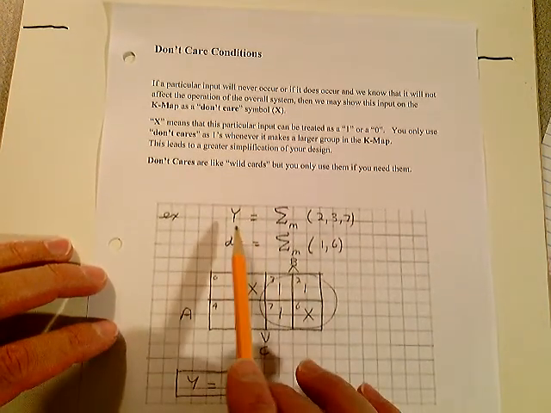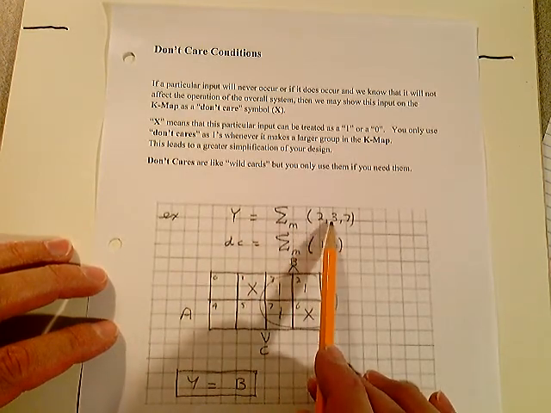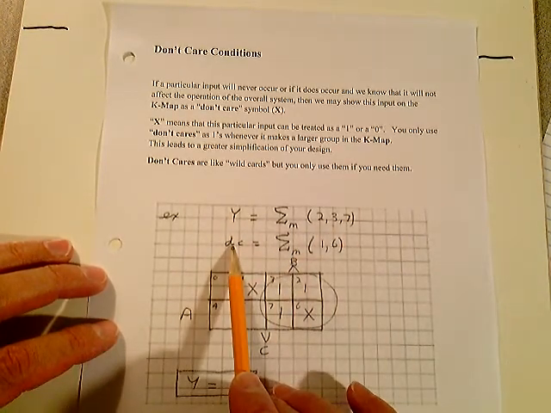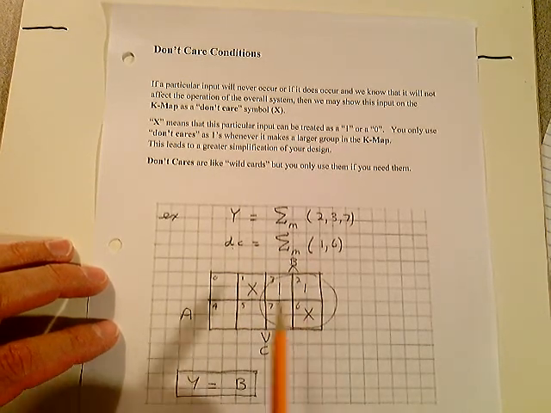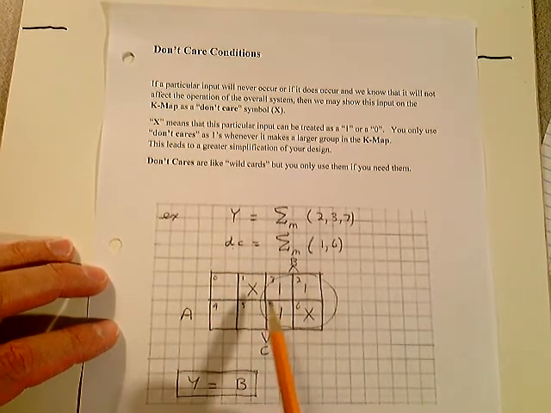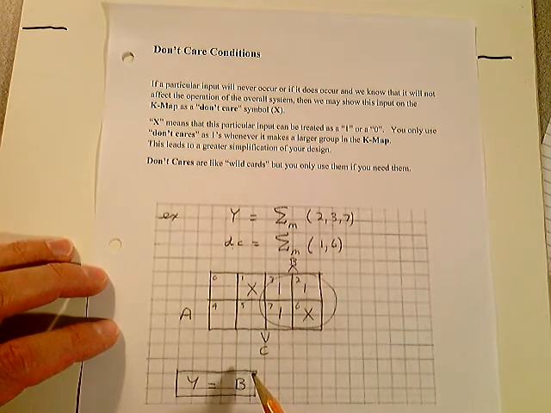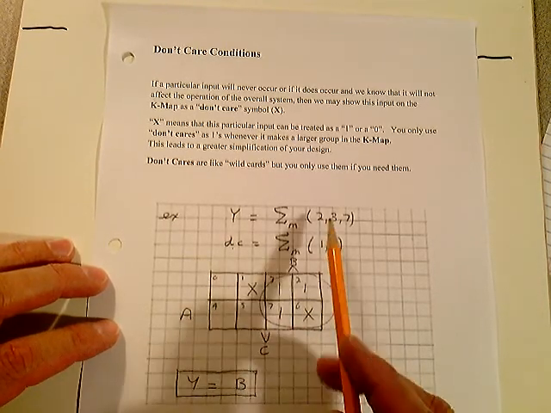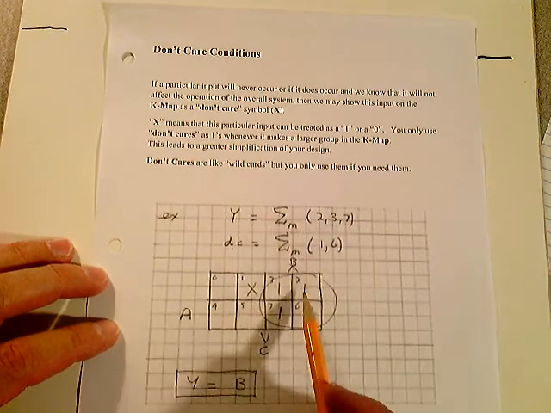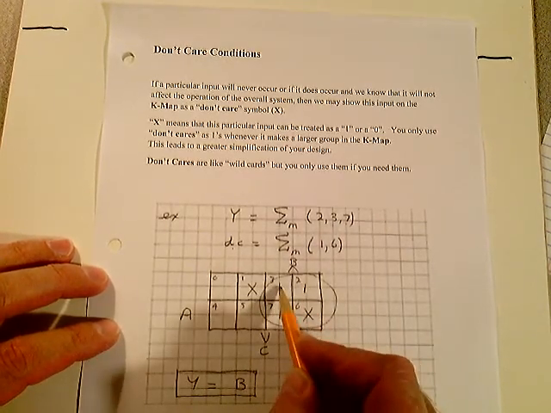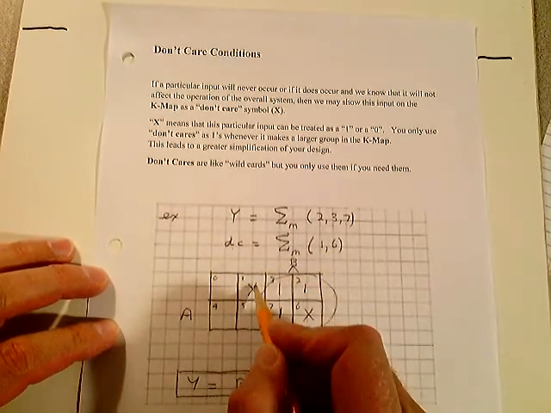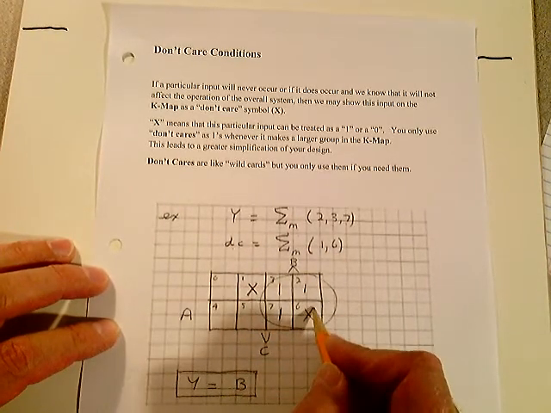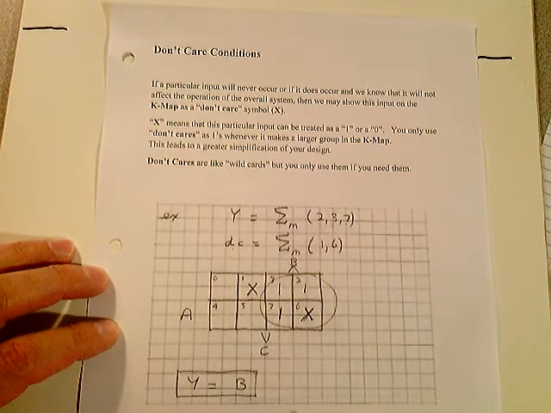This first example, y is equal to the sum of the minterms 2, 3, and 7, with don't care conditions being the sum of the minterms 1 and 6. So if you take a look at our three variable map here, the minterms are 2, 3, and 7. We put a 1 in for 2, a 1 in for 3, and a 1 in for 7. The don't cares are 1 and 6. We put an x in 1 and an x in 6.